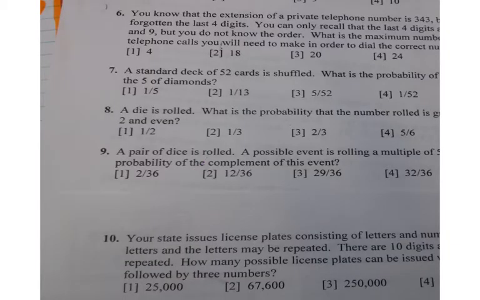Okay, number 6, it says you have the last 4 digits, so 1, 2, 3, 4, and are 3, 6, 8, and 9, it says. So 3, 6, 8, and 9. And it says the maximum number of telephone calls. In other words, they want the total number of outcomes. So there's 4 different possibilities for the first number.